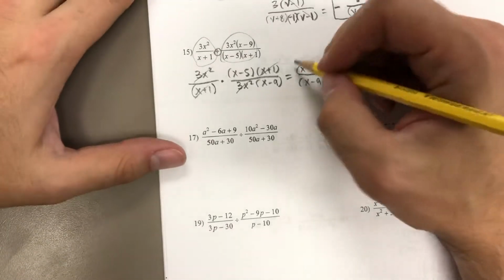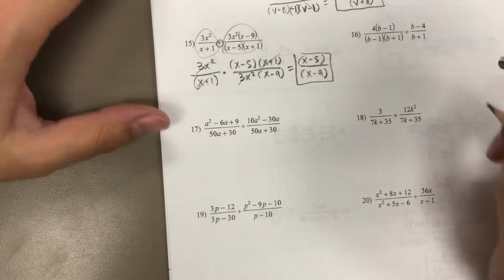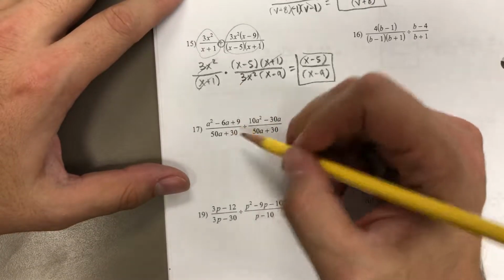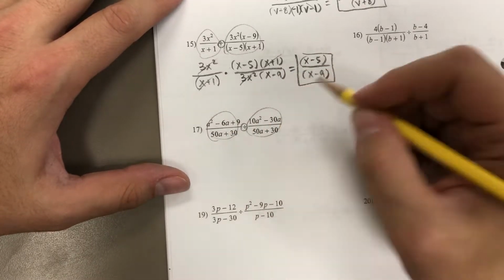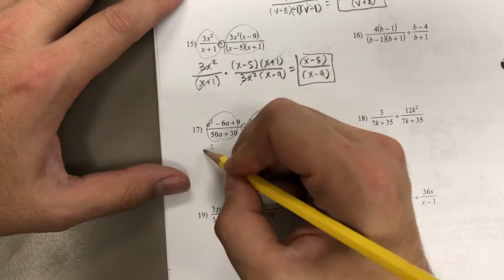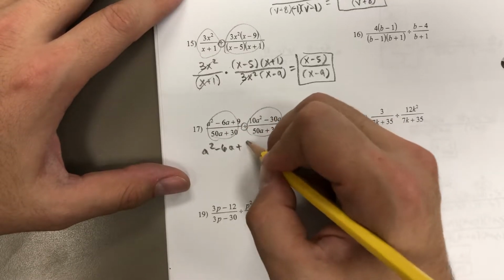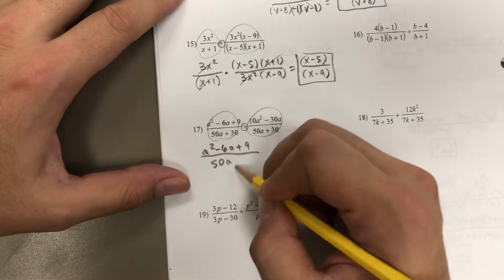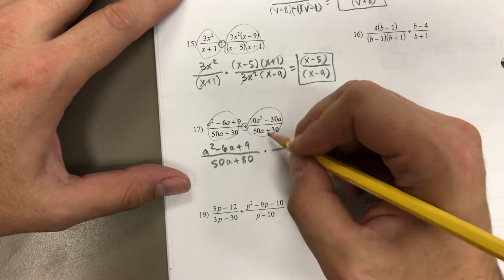Okay, moving on, number 17. Same thing, but now we have to start factoring this stuff. So let's just do the change first and then factor it. Keep this one, change that sign, flip this one. So we have a squared minus 6a plus 9 over 50a plus 30, and then times the next fraction, let's flip this fraction.